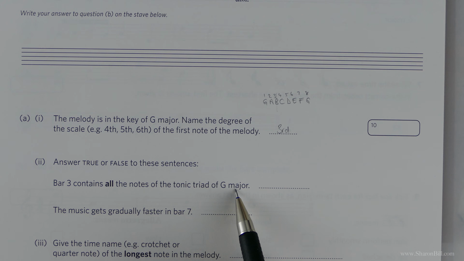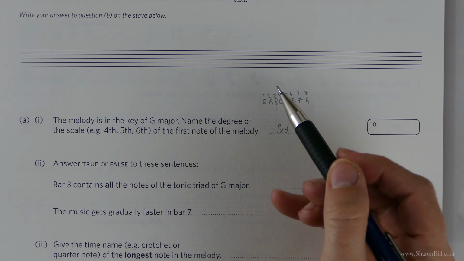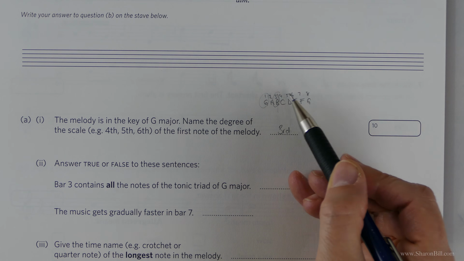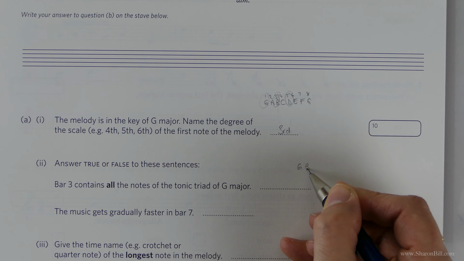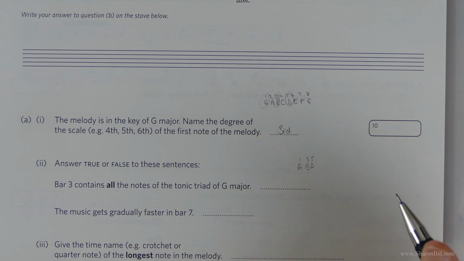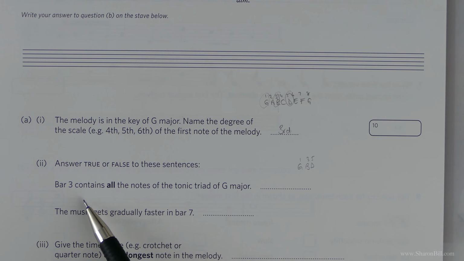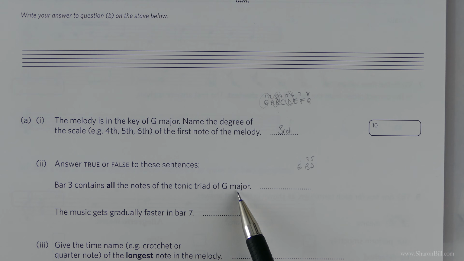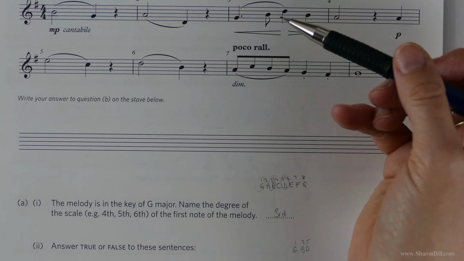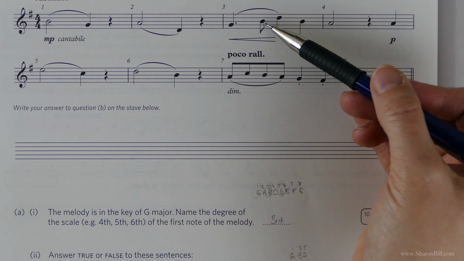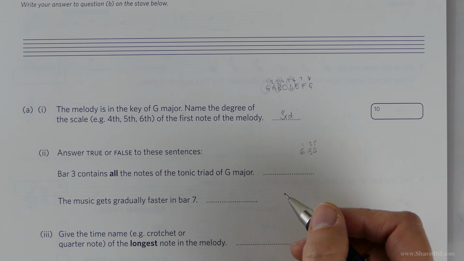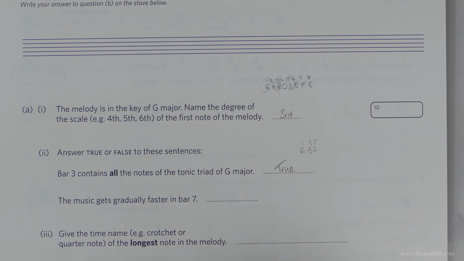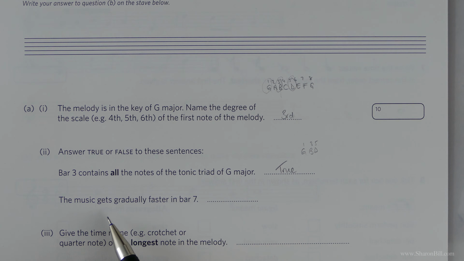Now we know that the triad is the first, the third and the fifth. So the first, the third and the fifth gives us notes G, B, D. So we're looking for notes G, B, D. Is it true or false that bar 3 contains all of these notes? They may be in a different order or they may not be there at all. So we have a G, we have a B, a D and a B again. So actually, yes, it's true. All of the tonic triad notes are present. So true. Is it true that the music gets gradually faster in bar 7?